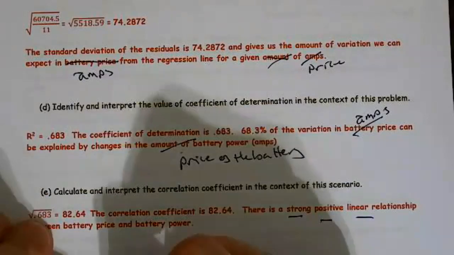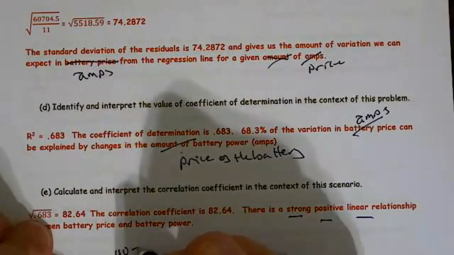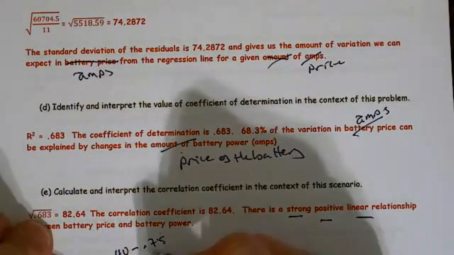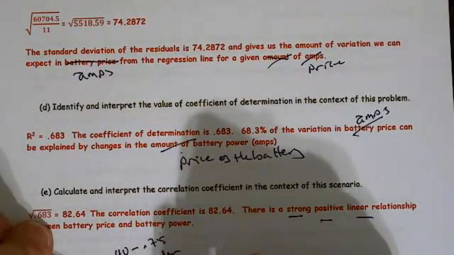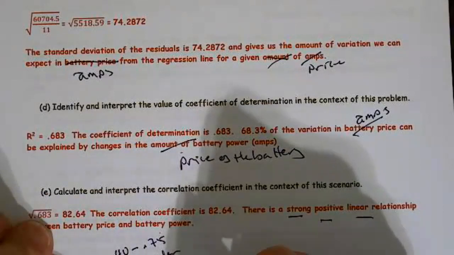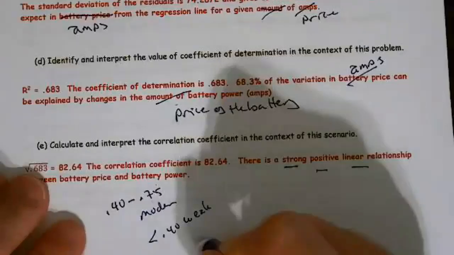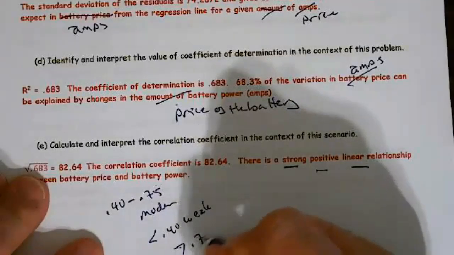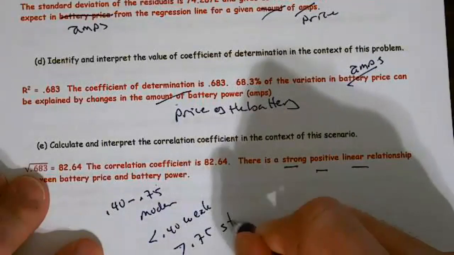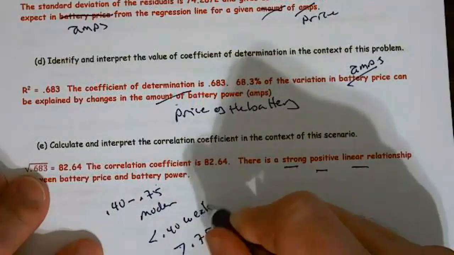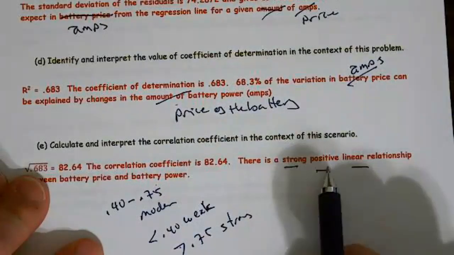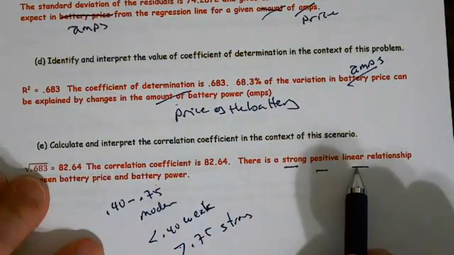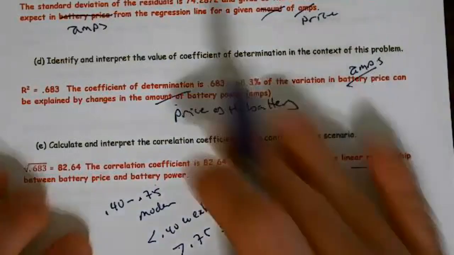Please remember, if it's 0.40 to 0.75, it's moderate. Less than 0.40 is weak. Greater than 0.75 is strong. But you must have the level of strength, you must have the direction, and you must have the word linear because you're telling us what type of relationship it is.